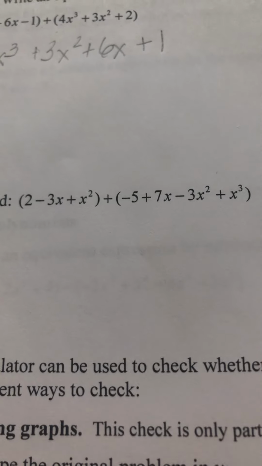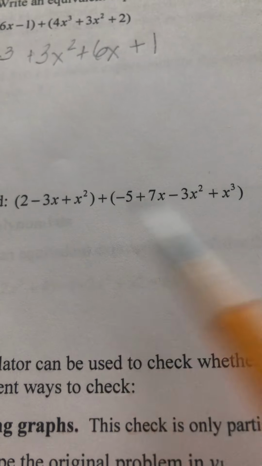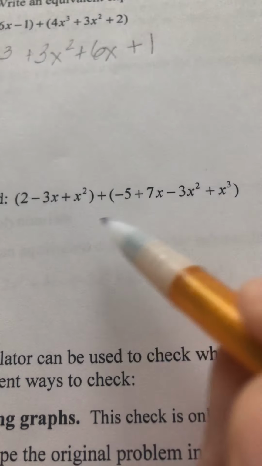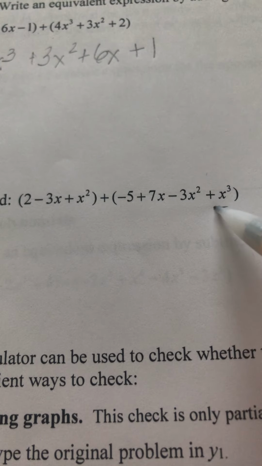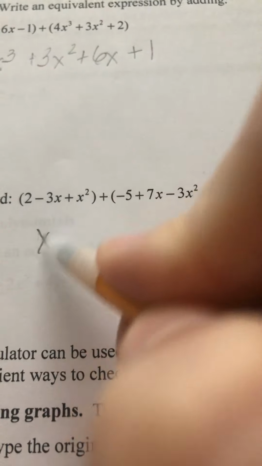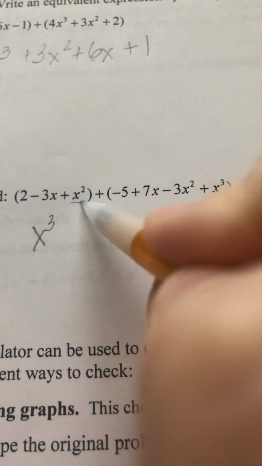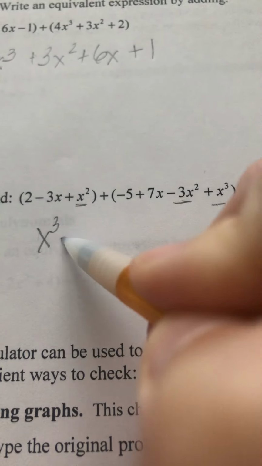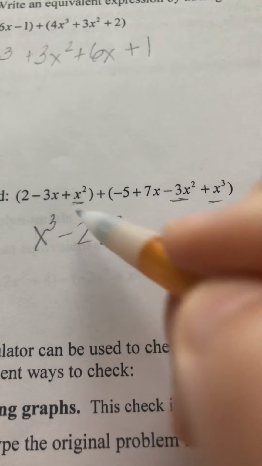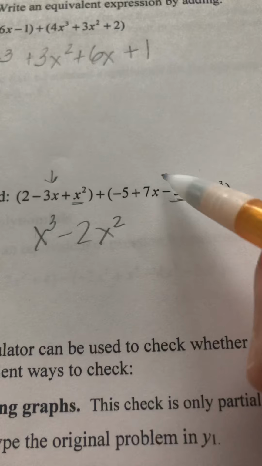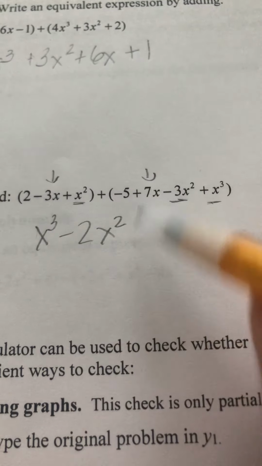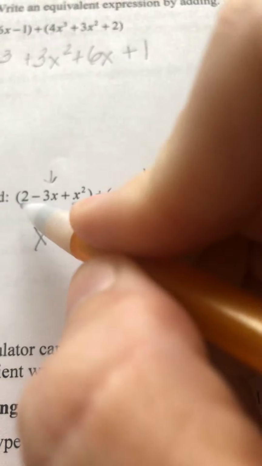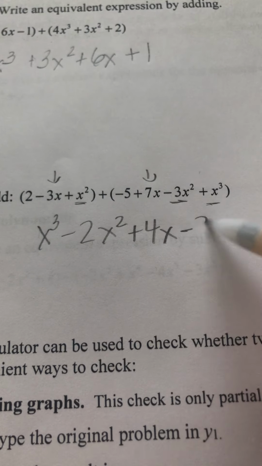Okay, so this one, and we don't necessarily even need the parentheses on problems like these. So here you have an x cubed, nothing else with it, so that's going to come down into your answer. Here you have two x squared terms, 1x squared and negative 3x squared, so negative 2x squared. A plain x term here and there, negative 3x plus 7x, so 4x. Positive, and then 2 and negative 5 gives you minus 3.